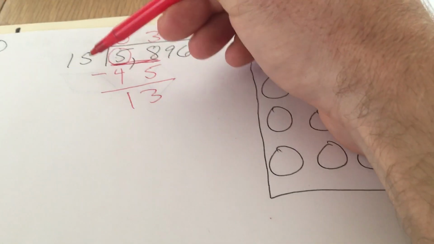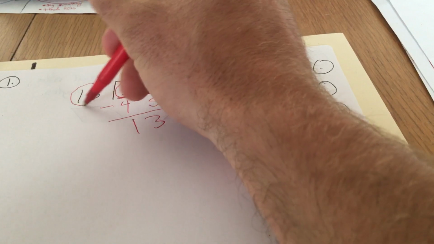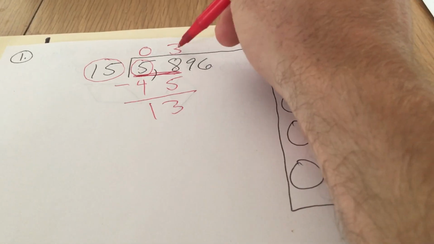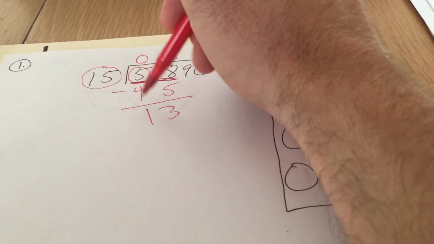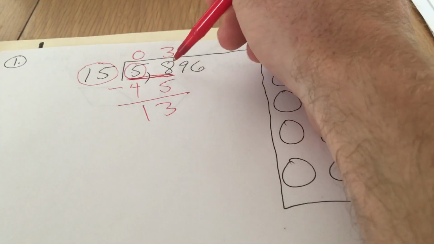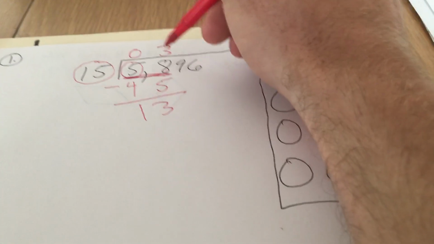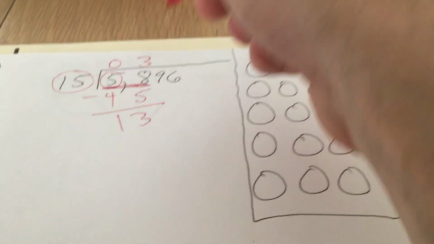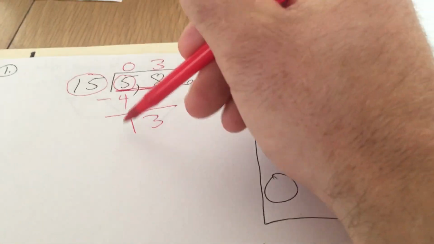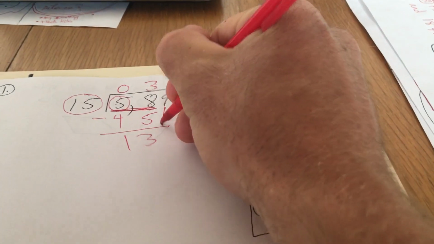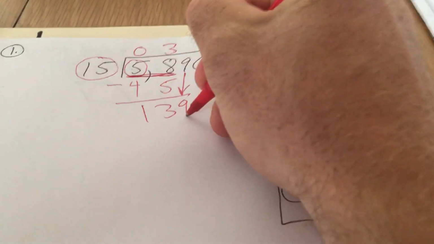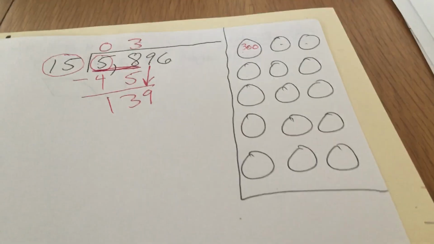That's a big remainder there, but as long as it's less than our divisor, that means that we couldn't put it in one more time because it's less than 15. So if this was 15 or more, that would mean that we could have put one more in here. But since it's less than our divisor, we're good to keep going. So we put 300 into each group, then we have 13 hundreds left. So we're going to mix those in with the tens. So now we have 139 tens.